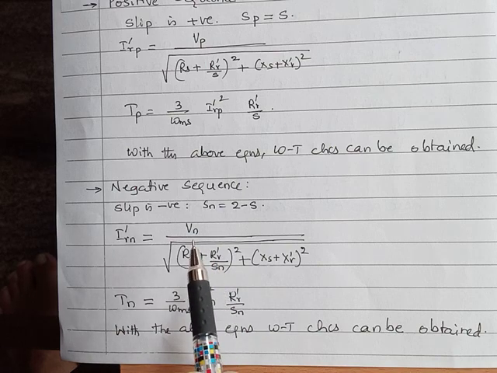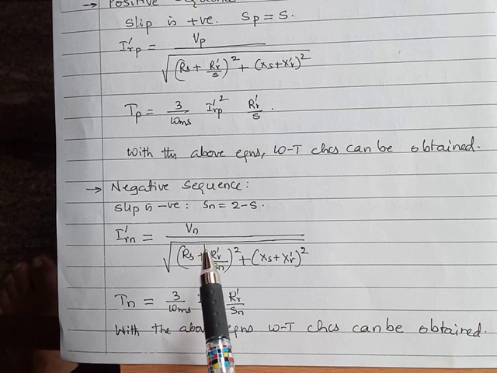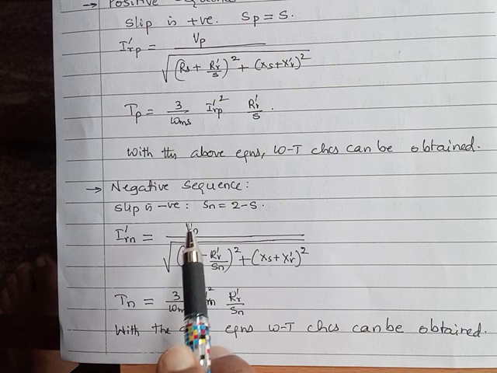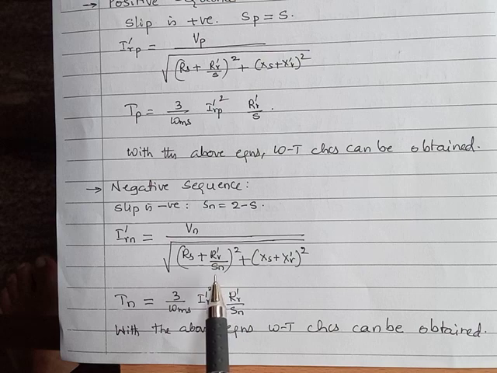And if the supply voltage, it is negative sequence voltage, the voltage per phase is Vn, then we will get the rotor current I dash Rn as equal to voltage divided by impedance. Again watch the slip value Sn. Now with this we can find the torque Tn, the negative sequence torque, 3 by omega ms I dash Rn square Rr dash by Sn.